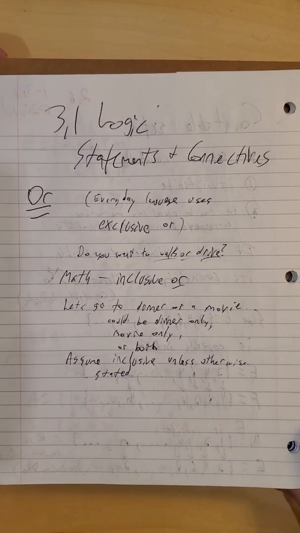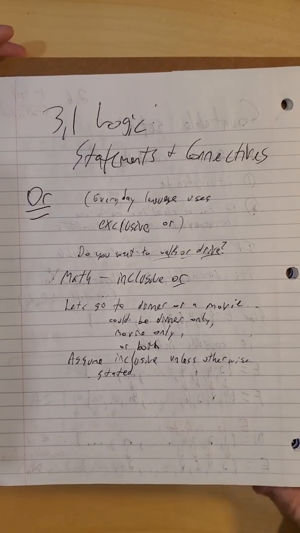So not too different from our work in set theory so far. The next logical connector we'll look at is the if-then.